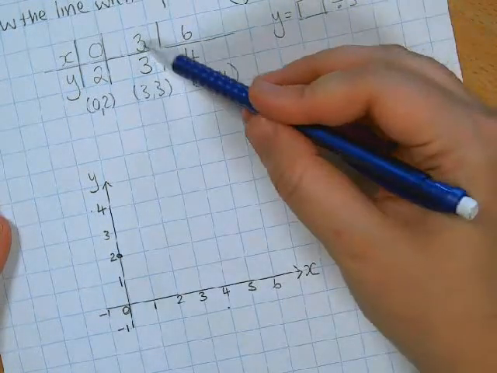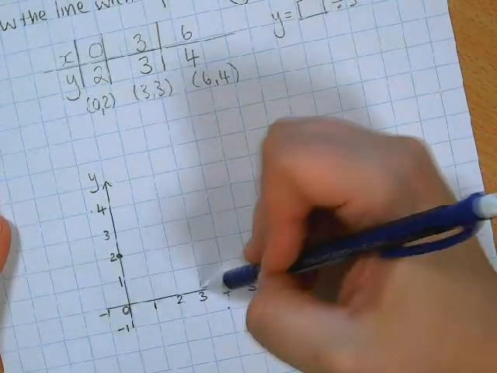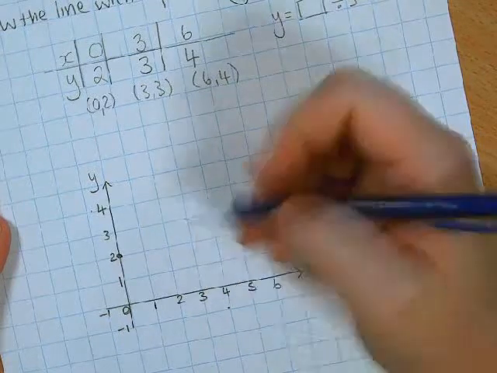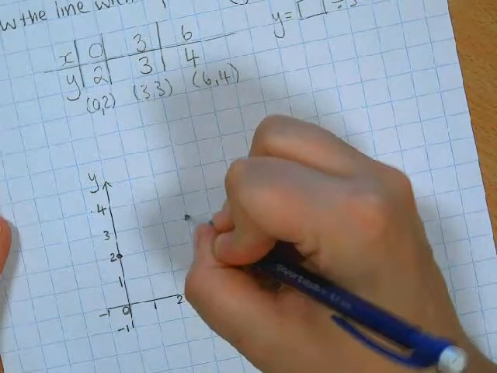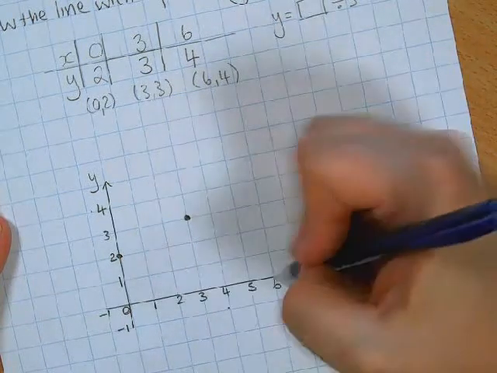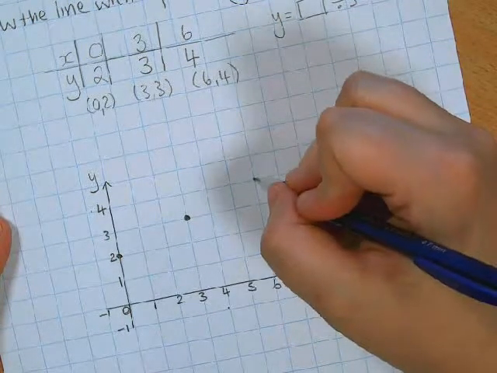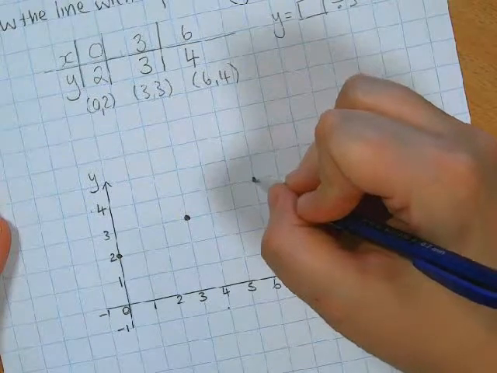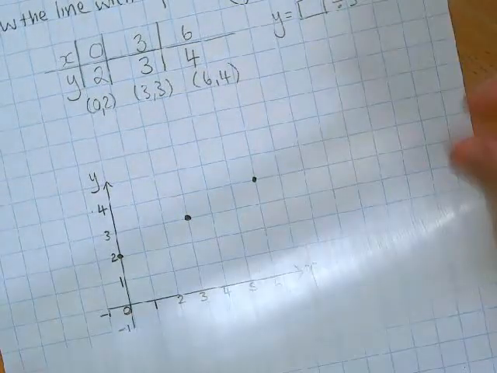3, 3 means when x is 3, across to 3, and then y is 3, so that's up to 3, so there. Remember, we go along the hall and then up the stairs, and then 6, 4, along 6, and up to 4 is going to get me there. And then they should make a straight line.